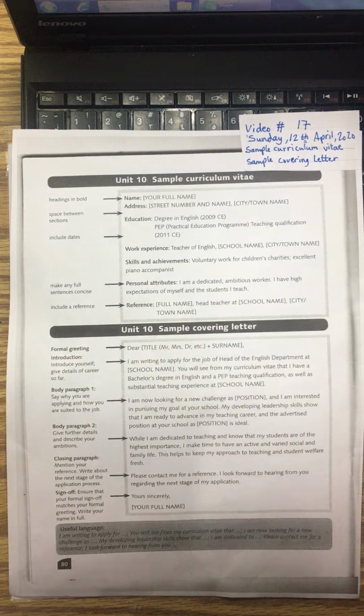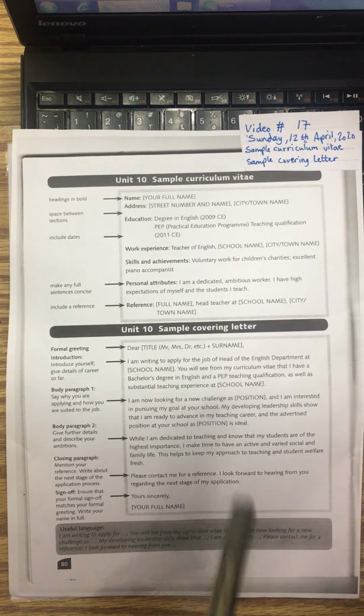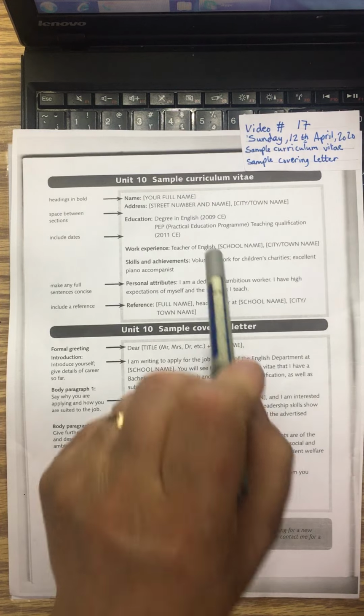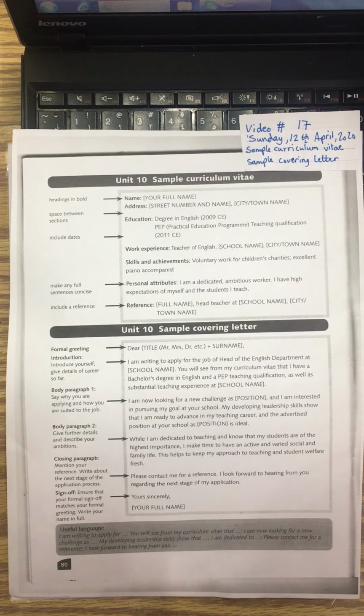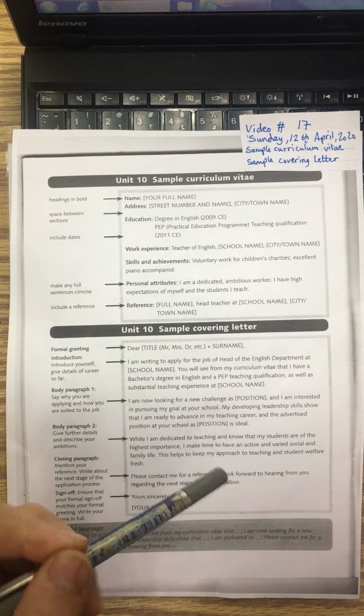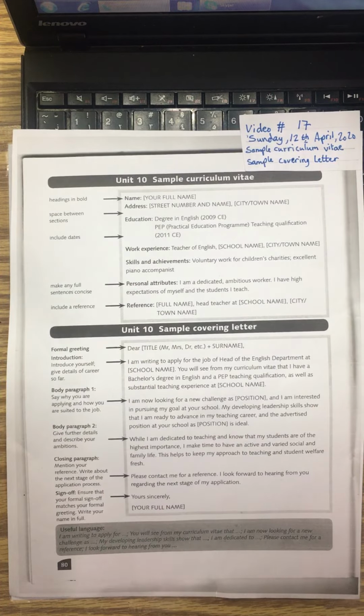Now this is how we write the curriculum vitae. Now let's look at the covering letter. The covering letter is a formal letter, and it means the letter that we send with a document to explain its content. This letter must come with the curriculum vitae to explain all the content in more detail, to explain the headings in the CV more thoroughly. First of all, formal greeting. Since I am sending this to someone I don't know, this is formal. So I have to be formal. I have to use formal words also.